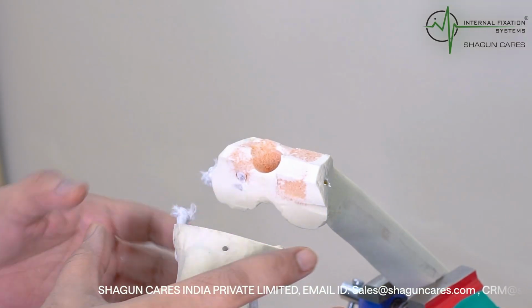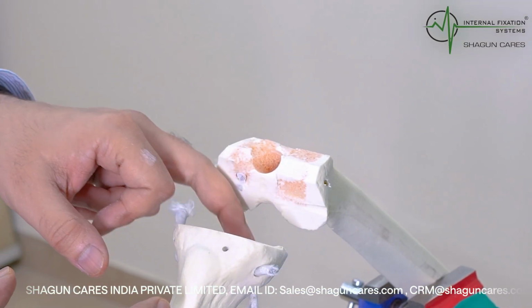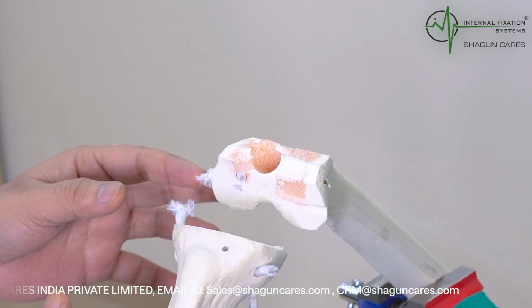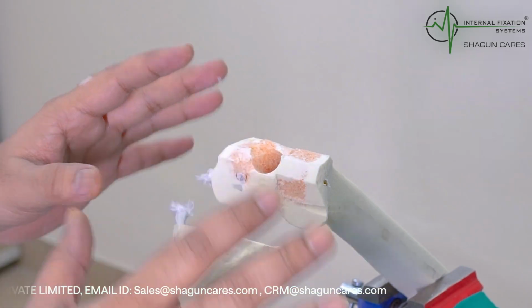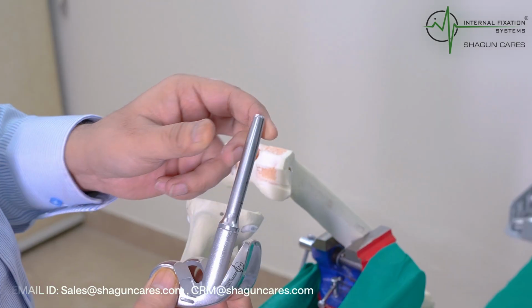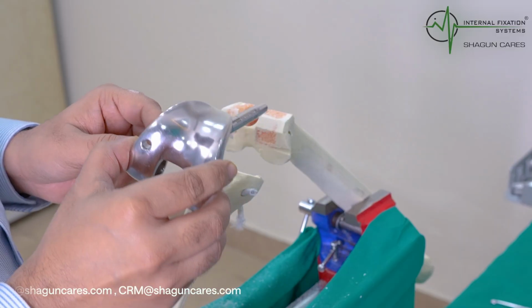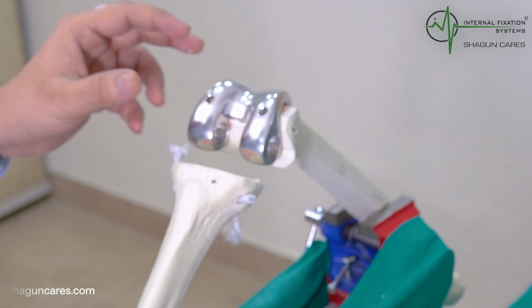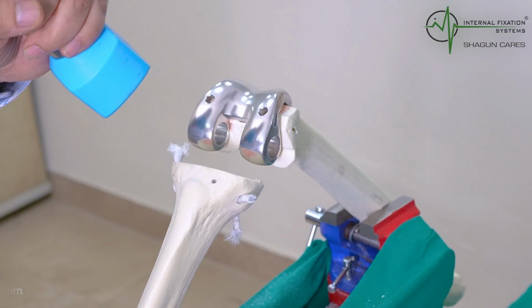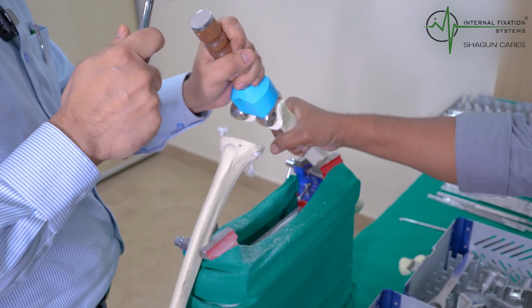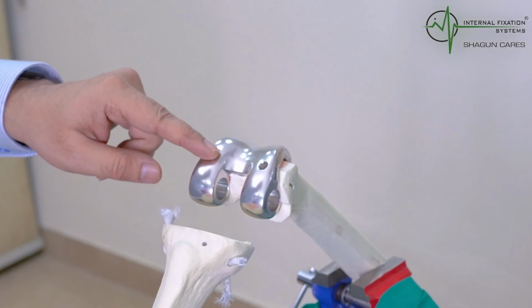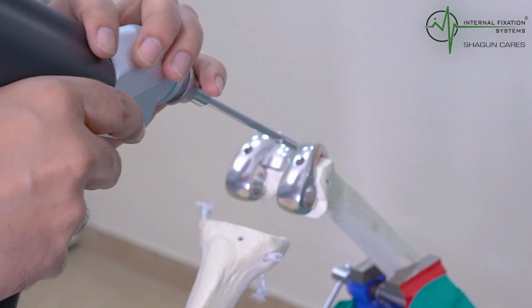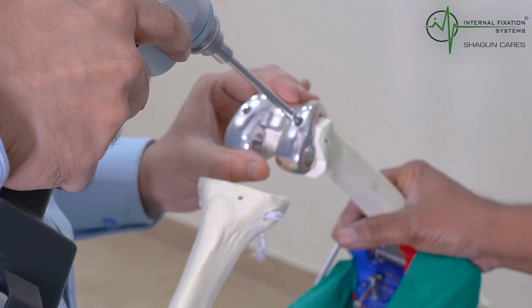If you see, the knee is like this, you don't have ACL, PCL, everything you have cut. So you need a prosthesis which fits well in both the systems. And now we are going to use this. We need to punch it. We also have two pegs to give extra stability, the rotational stability.